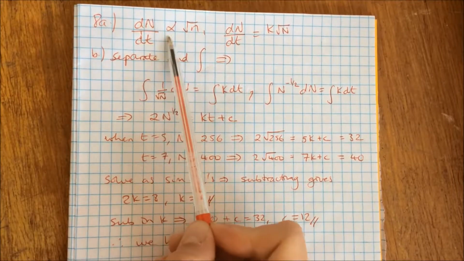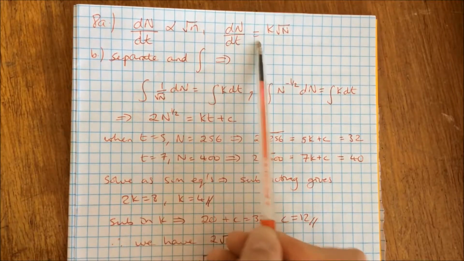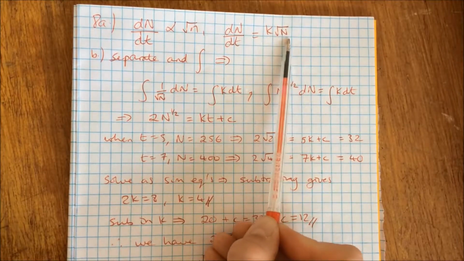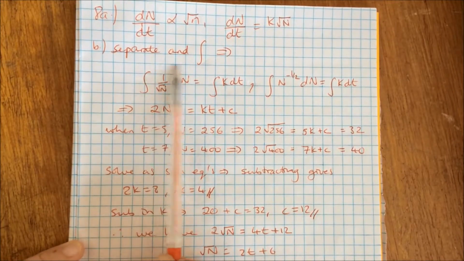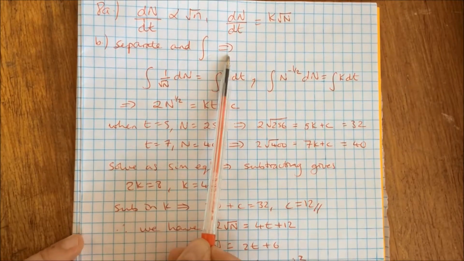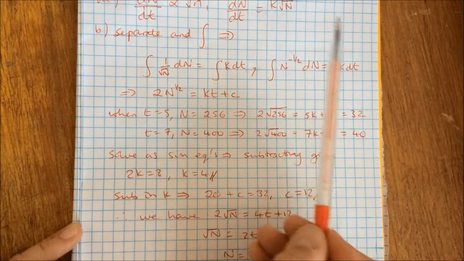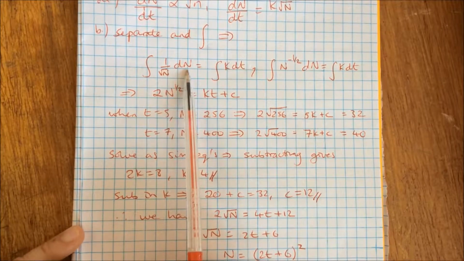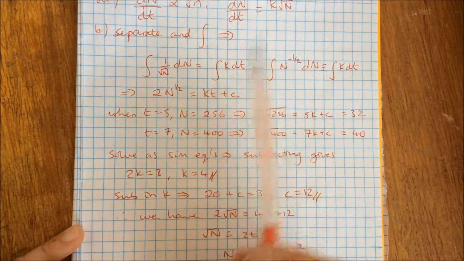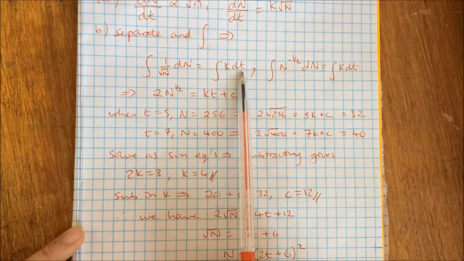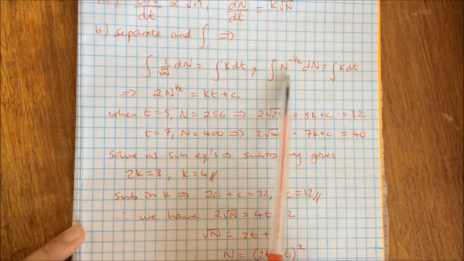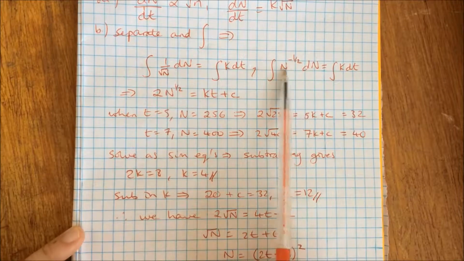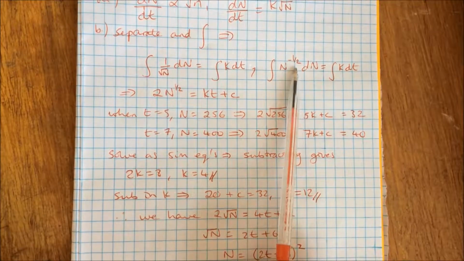So dn by dt is proportional to root n, so dn by dt equals k root n, easiest mark on the paper. And then, of course, we separate and integrate those variables to get a general solution. So, let's bring the root n over: 1 over root n, integral dn. Let's bring the dt up there, which gives us the integral of k dt. Obviously, that's n to the minus a half because it's downstairs there. I much prefer to write it in index form.